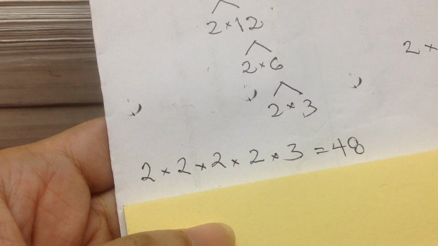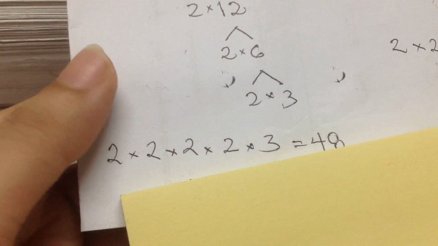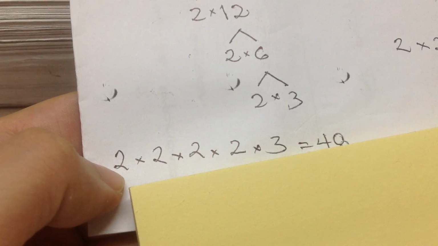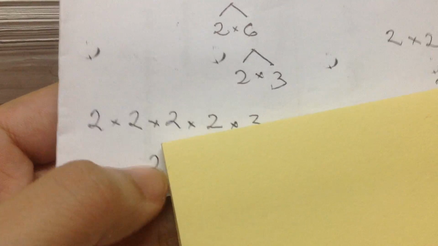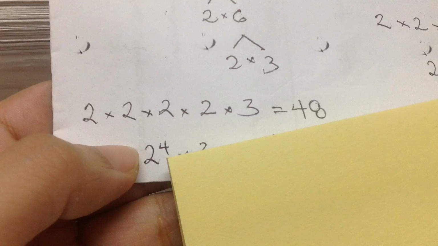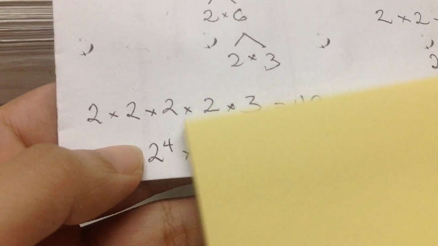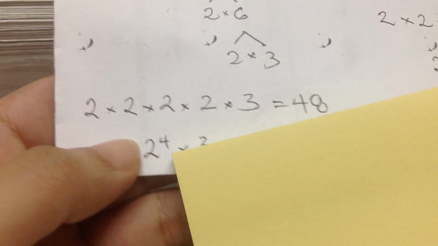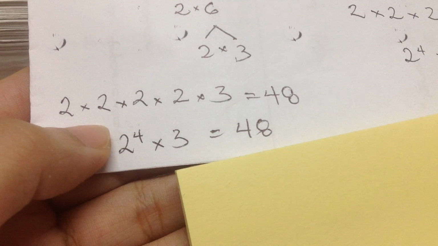Now, this could be expressed in a shortened form using the index notation, wherein the number which was multiplied repeatedly to itself, 2, is raised to the number of times it was multiplied to itself, 4. 2 is the base, 4 is the exponent. So that's 2 raised to the power of 4 times 3. So that's equal to 48.